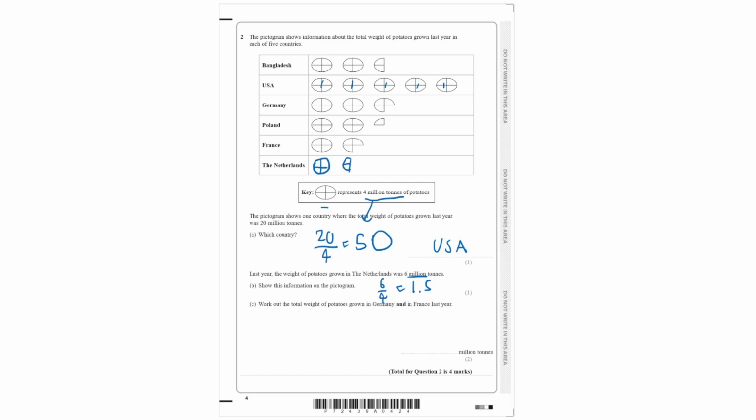Work out the total weight of potatoes grown in Germany and in France, so that means we have to add them. We can see that the key represents 4 million, and there are actually 4 different sectors here. So we can simply count how many sectors, given that one sector is equivalent to 1 million tons. So we can see here for France, we have 1, 2, 3, 4, 5, 6, 7. And for Germany, we have 1, 2, 3, 4, 5, 6, 7, 8, 9, 10, 11. 7 plus 11 is 18, so here we have 18 million tons.